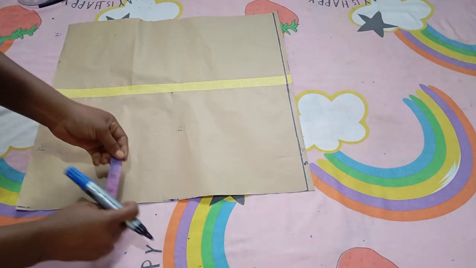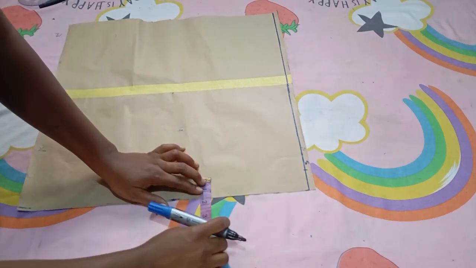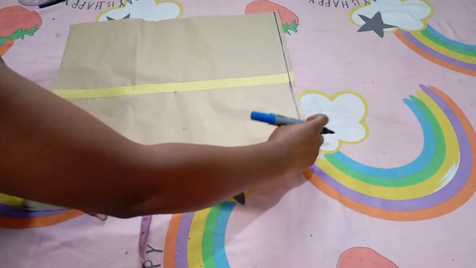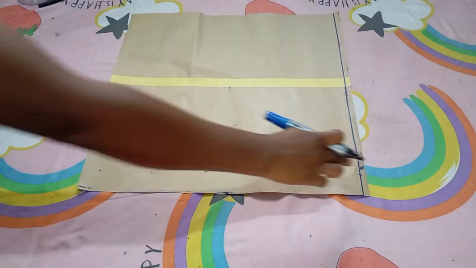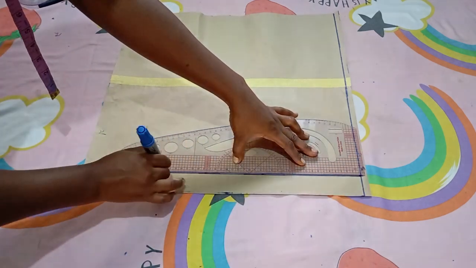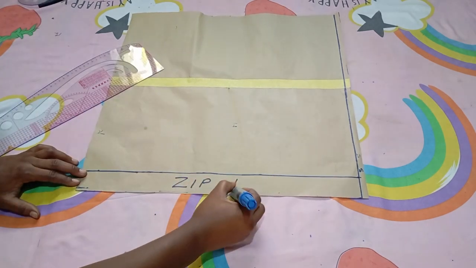Before I start marking the horizontal measurements, I will first of all mark the zipper allowance. So right here from the shoulder line, I mark 1.5 inches for the zipper allowance, and I'll mark this 1.5 inches all the way to the length of this pattern. Then I will use my ruler to connect all those points on a straight line. So this is the zipper allowance. So I will label it out.